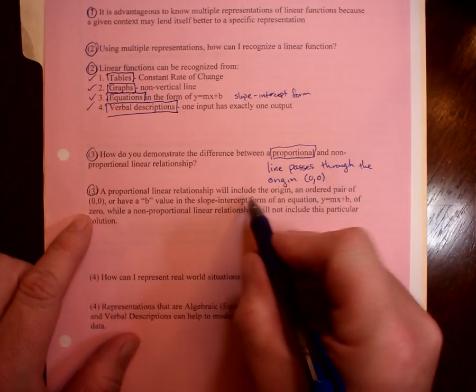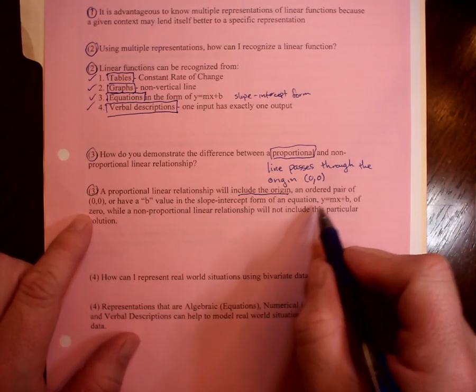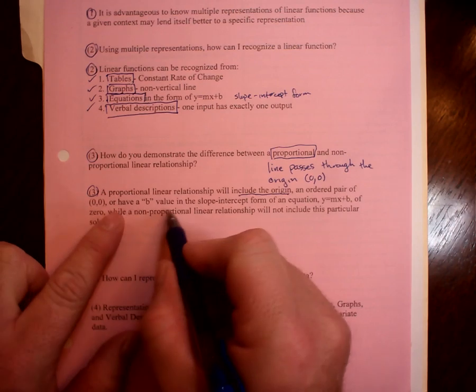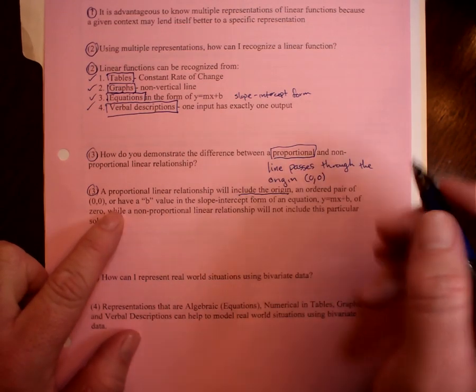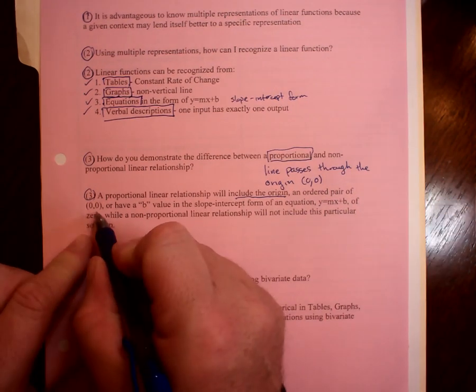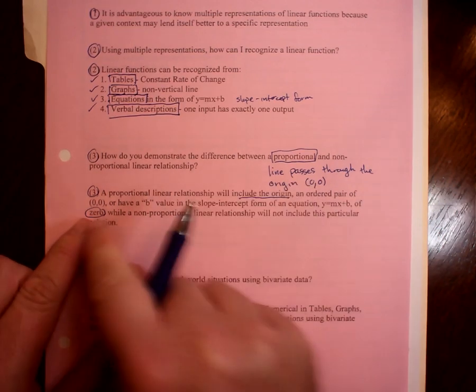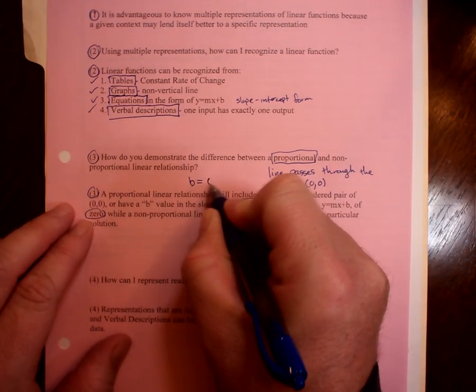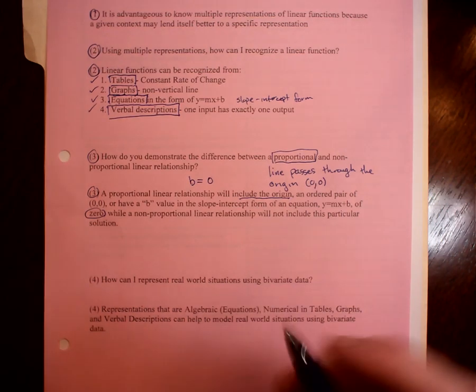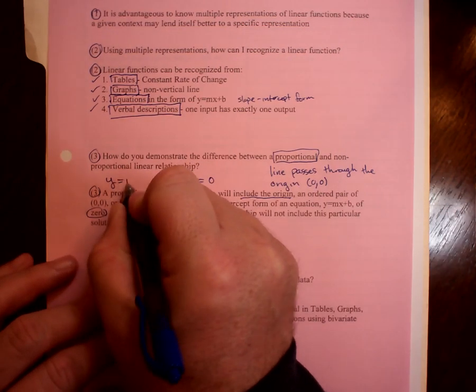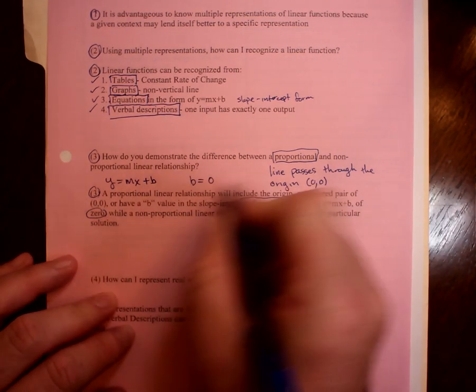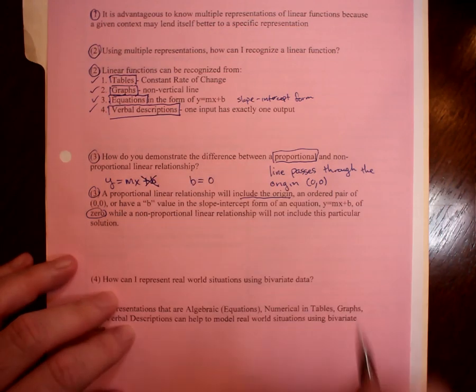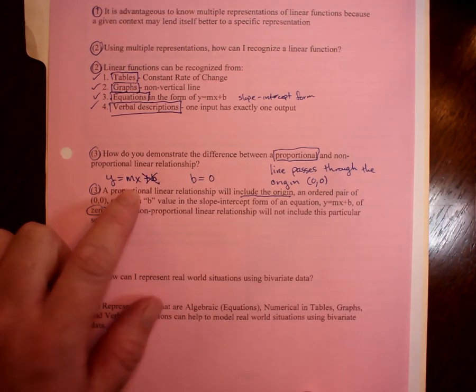It will include the origin, an ordered pair 0, 0, or b will equal 0. And they talk here in quite a bit of words, so don't get too bogged down. We know that b equals 0 is another thing when we're talking about y equals mx plus b. b equals 0, so b just drops out, and we just have y equals mx.